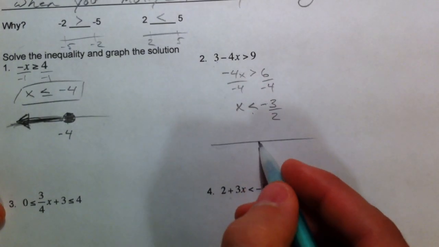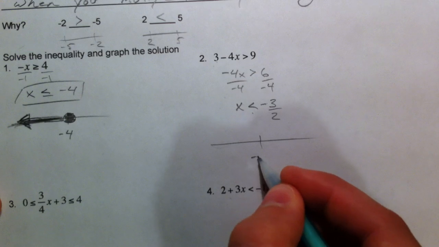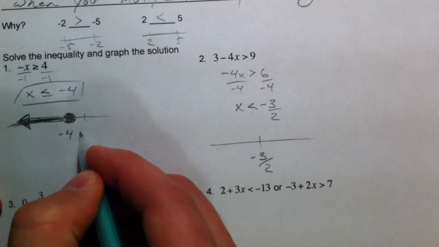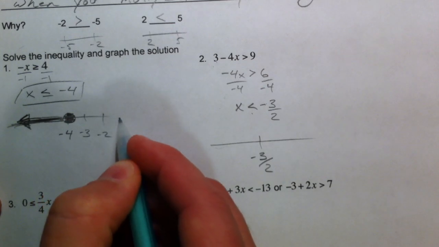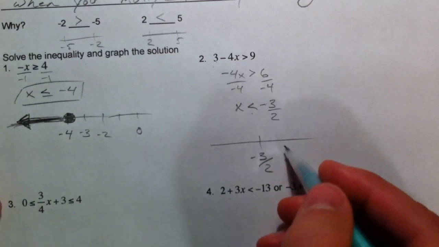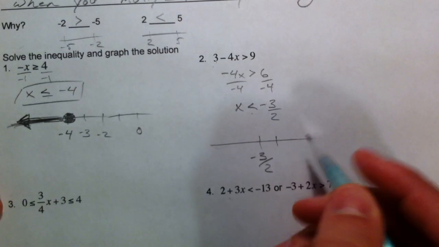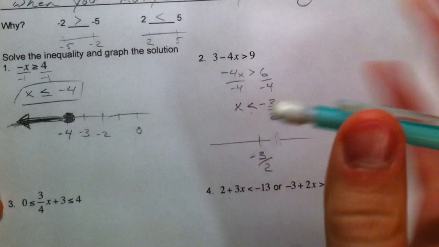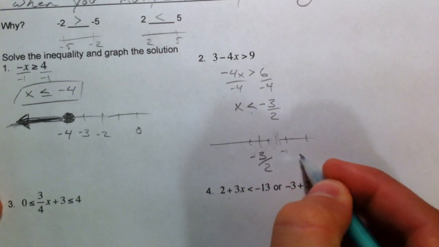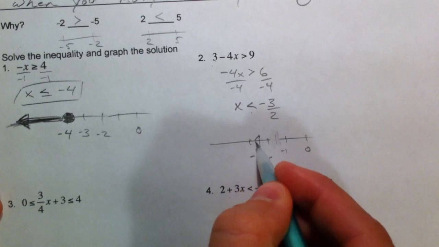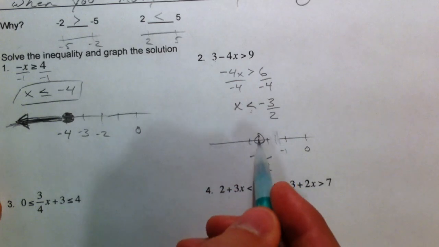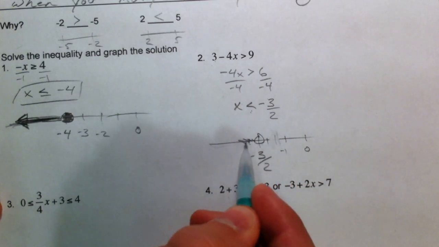So on our number line we've got negative 3 halves. If you want to, you can include negative 3, negative 2, negative 1, and 0. Some people really like to include 0 on that. I mean, I don't really care either way. Whatever your preference is, so negative 1 and 0. Negative 3 halves, again, so this is less than, not or equal to, and so we're going to have the open circle on this one.